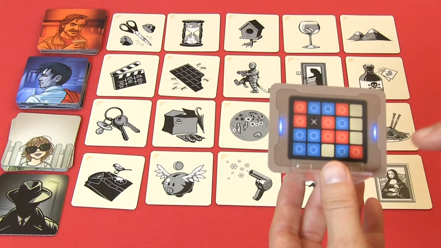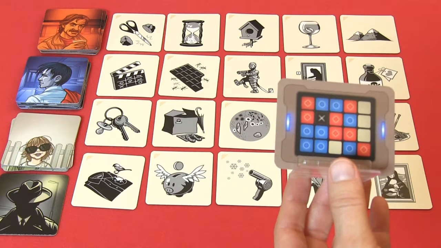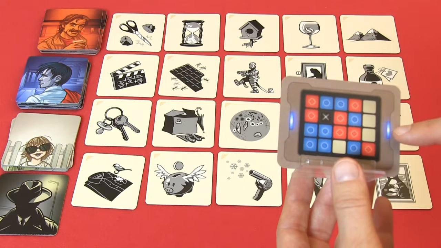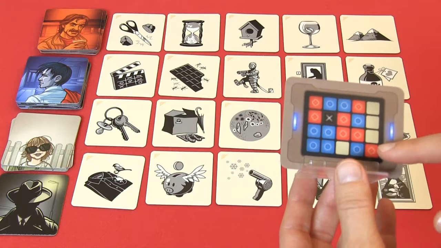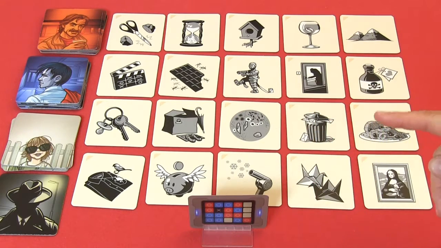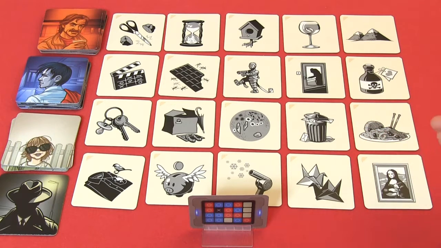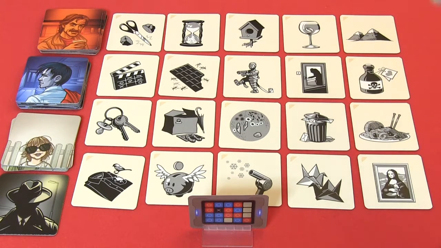The blue spy master has to give clues to his team so they can find all the blue agents. And the red team has to find all the red agents. The blue team is the starting team, so they have to find 8 agents, and the red team has to find 7 agents. And the spy master will give 1 word as a clue, and then he will say a number. So for example, the blue team could say flying three. This means that the spy master is thinking of 3 cards in here that have something to do with flying.